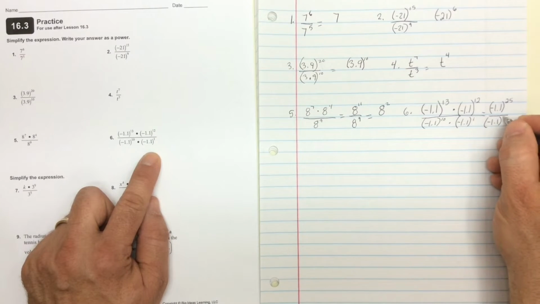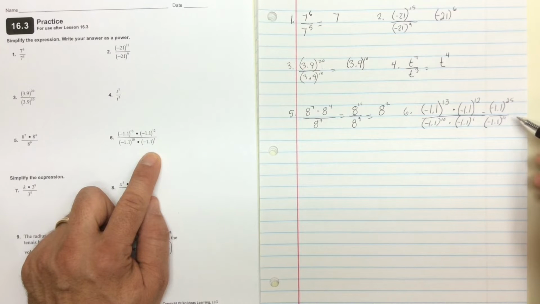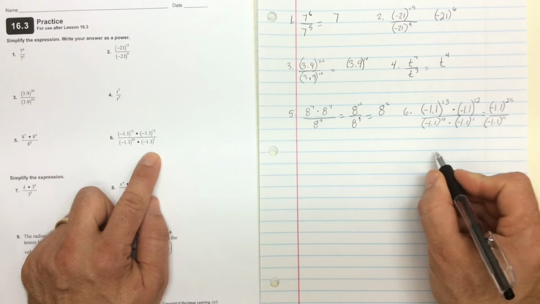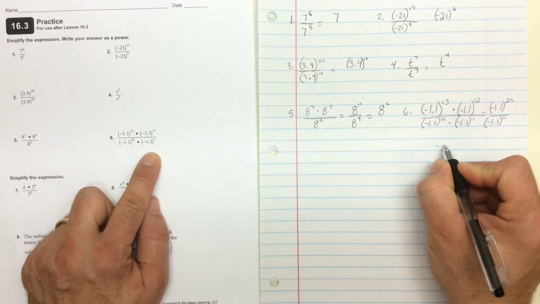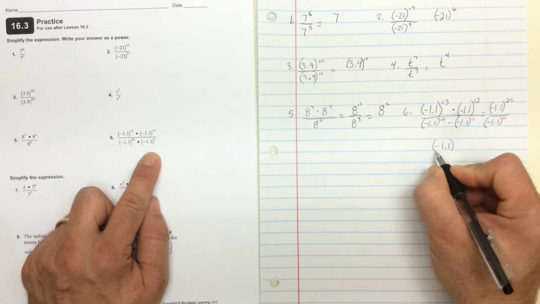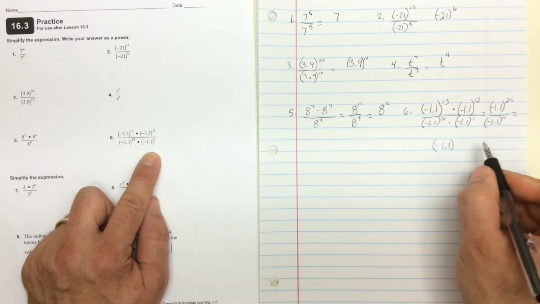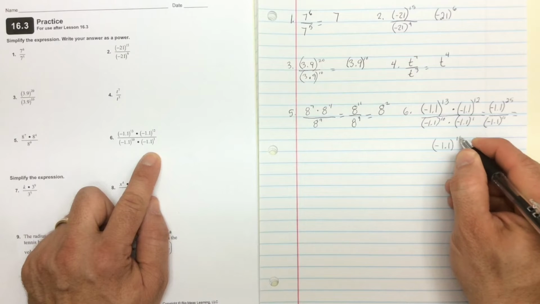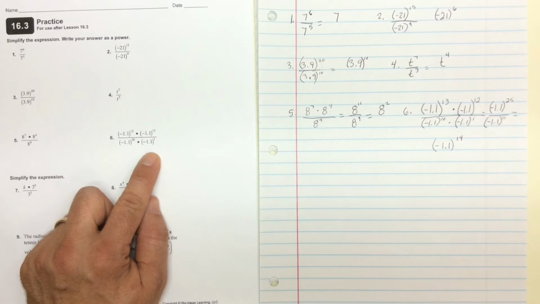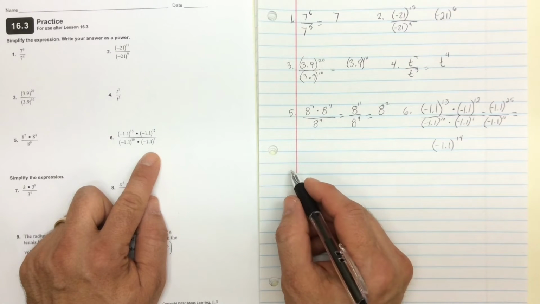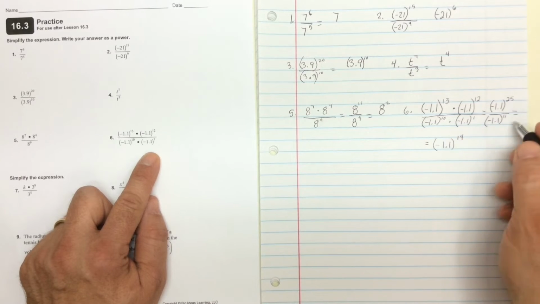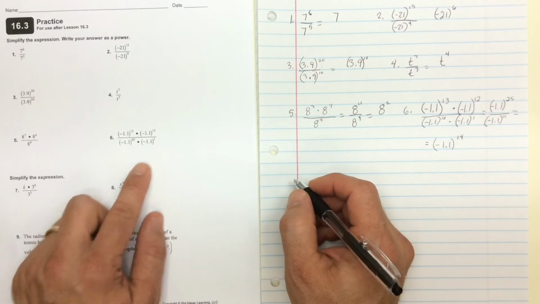to the 11th. Now I can subtract those, and I'll be left with, and I'm going to put it down here, negative 1.1 in parentheses to the 14th power. I'll put an equal sign so I know where that came from. Number 7.